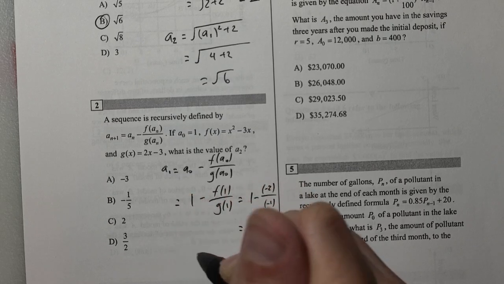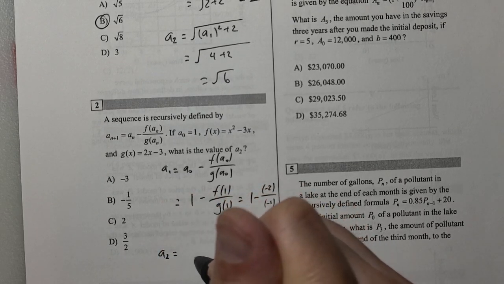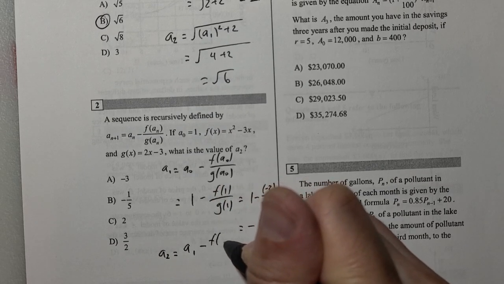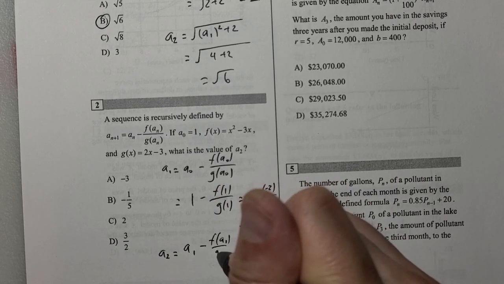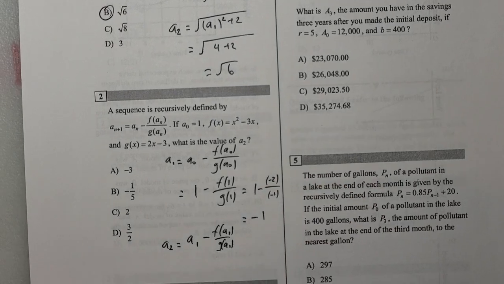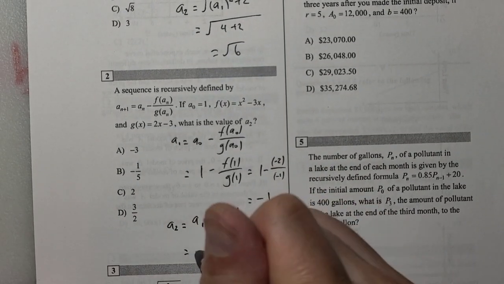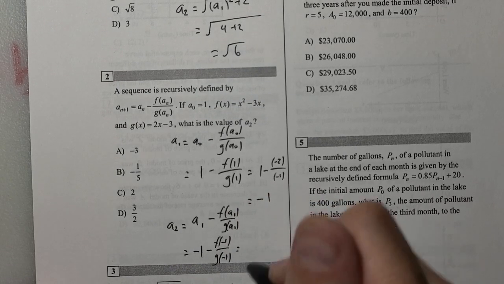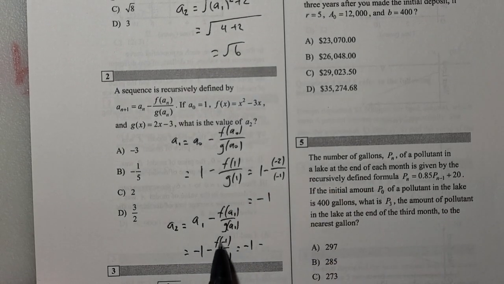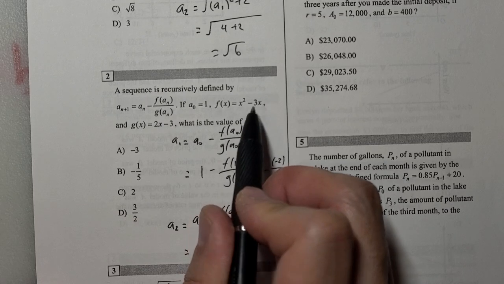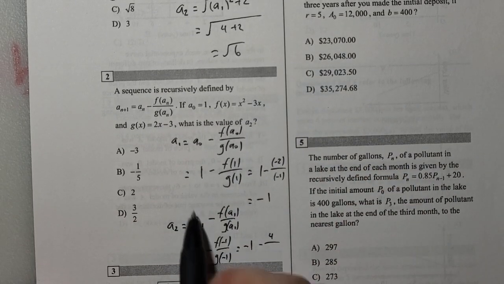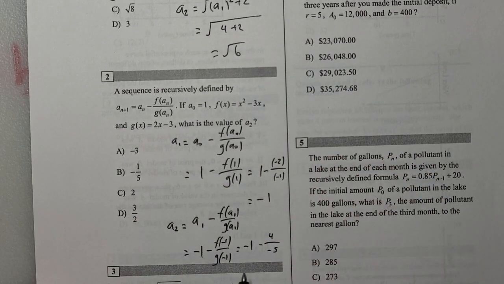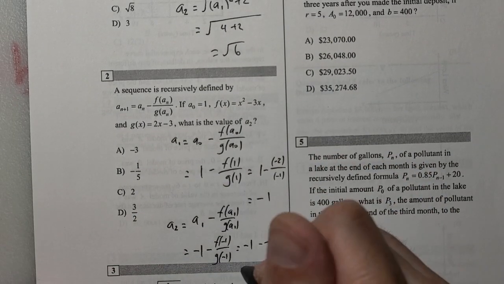Now we need a sub 2, which is a sub 1 minus f of a sub 1 over g of a sub 1. Okay, now let's continue. A sub 1 we found as negative 1, so it's negative 1 minus f of negative 1 over g of negative 1. So this is minus 1 minus, what's f of negative 1? That's 1 plus 3, which is 4. G of negative 1, that's negative 2 minus 3, that's minus 5. So this is minus 1 plus 4/5.